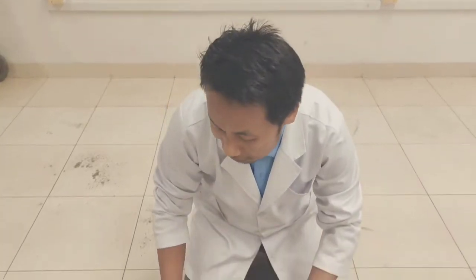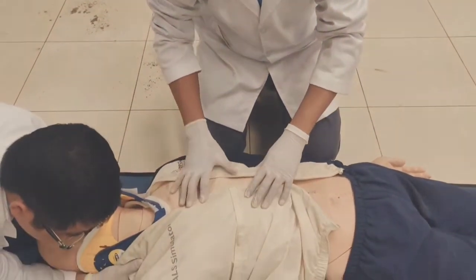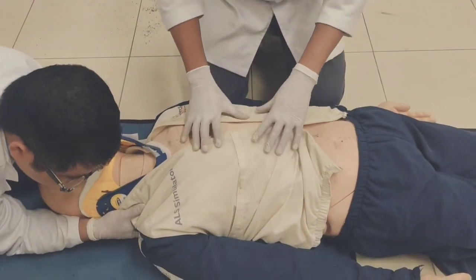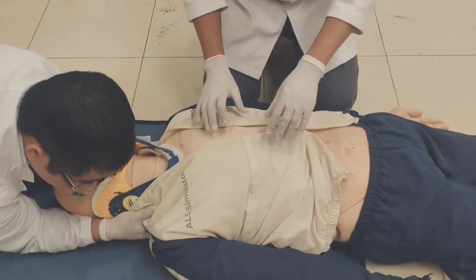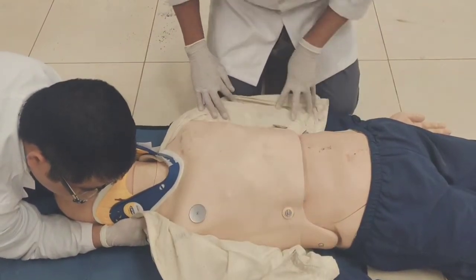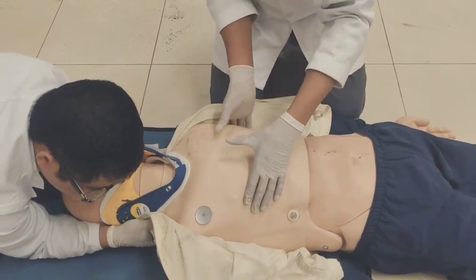After immobilizing the cervical spine, we will examine the chest and thorax cavity. To examine the thorax cavity, we will expose the patient's chest and use DCAP-BTLS.